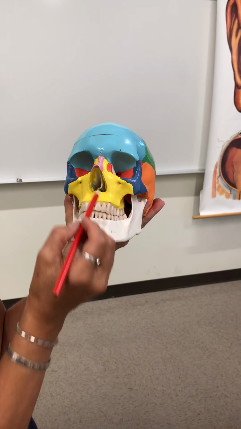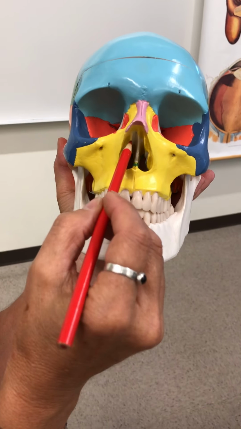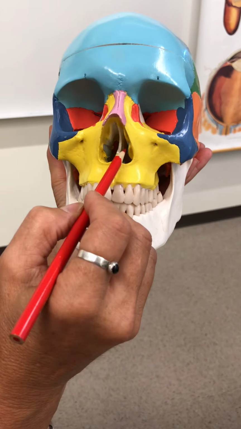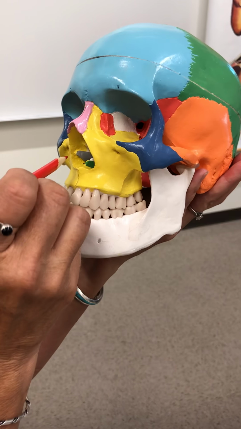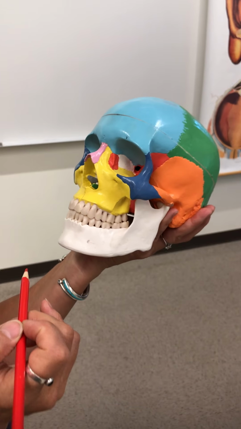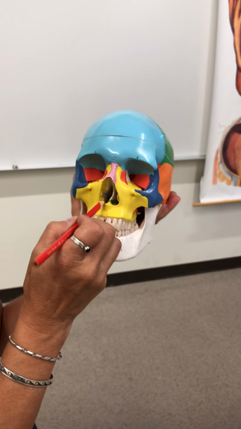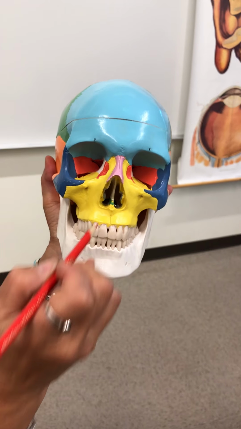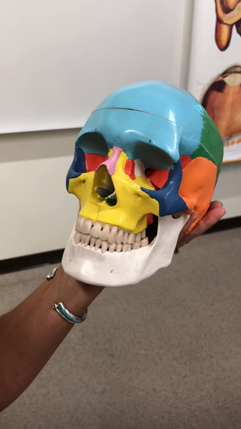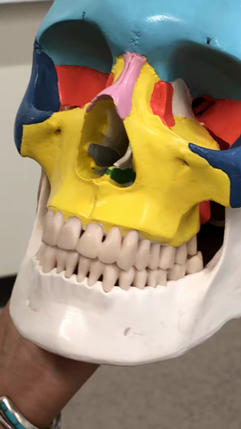Inside the nasal cavity, we have this kind of curlicue material. You have the superior nasal conchae, the middle nasal conchae, and the lower nasal conchae. This little green one, remember, is the vomer. It helps to make up the nasal septum, the part that separates your two nostrils.